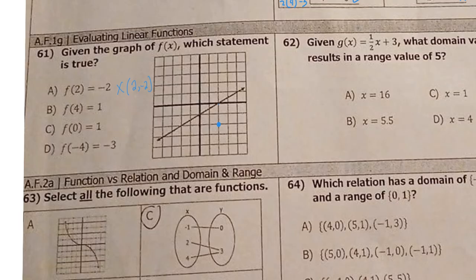So then look at the other ones. Your number in parentheses being the x, and what it equals is your y. See if those are on that line. So let's look at B. What numbers am I looking at? What is my x and my y value of B there? Your x is 4 and your y is 1, so go to the point 4, 1, and is that on the graph?